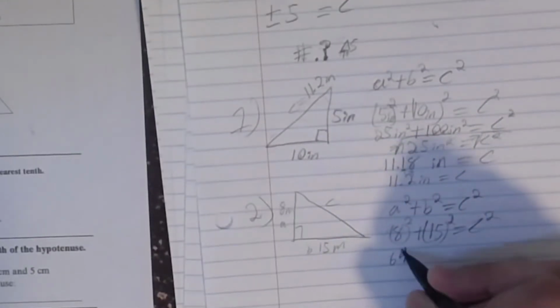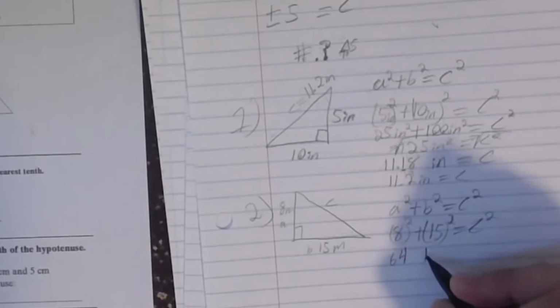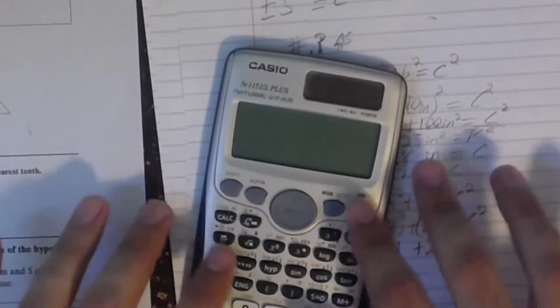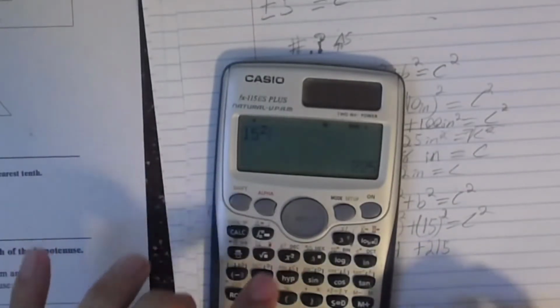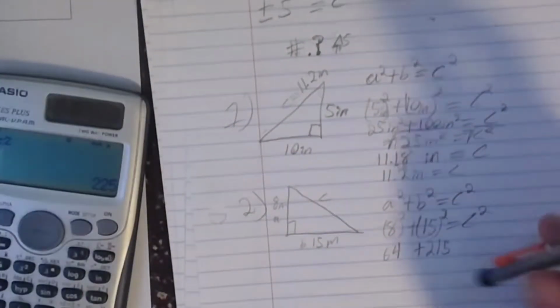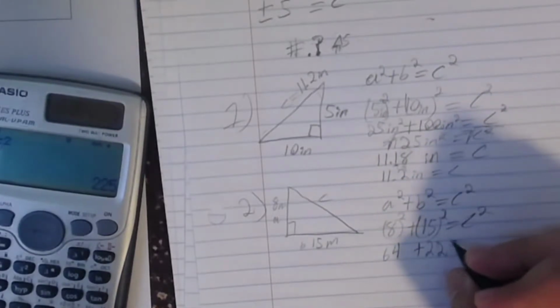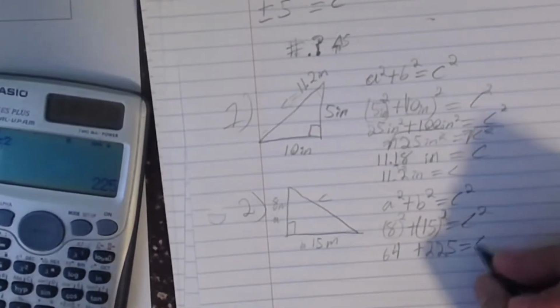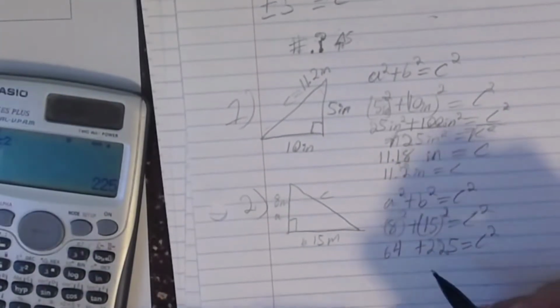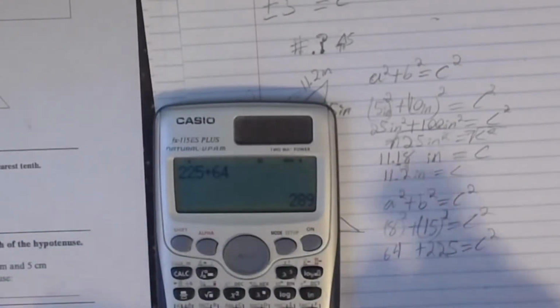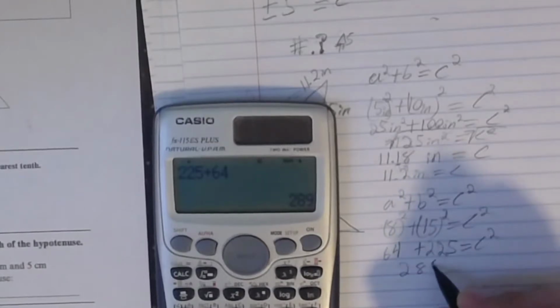We have 64. And I think 15 squared is 215. This is what happens when you don't know your squares. Oh, 225, my bad. I was just off. I was close. But it's okay. Now we have 225 plus 64 is 289.